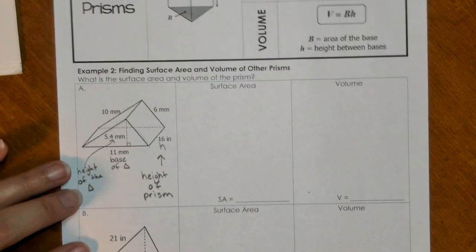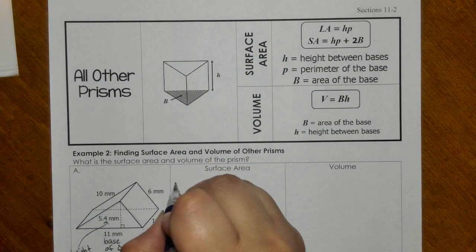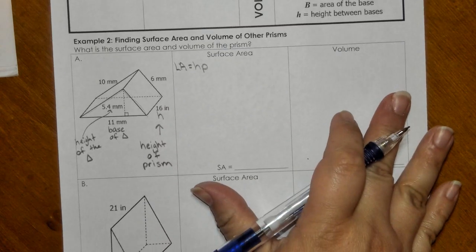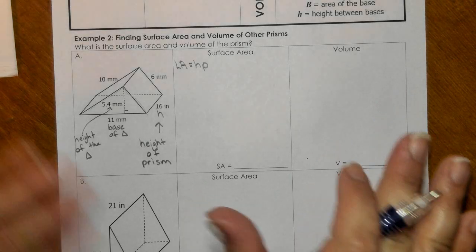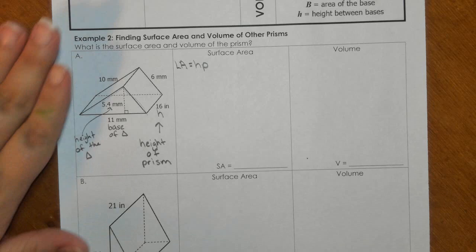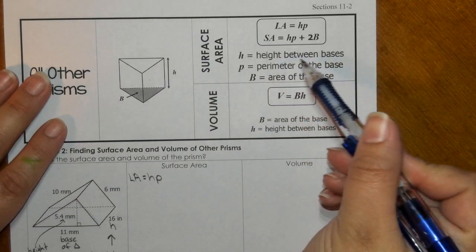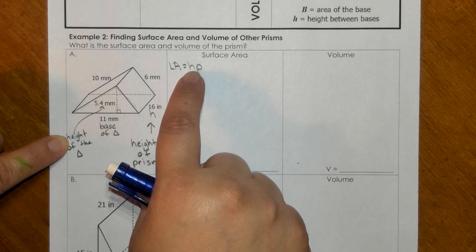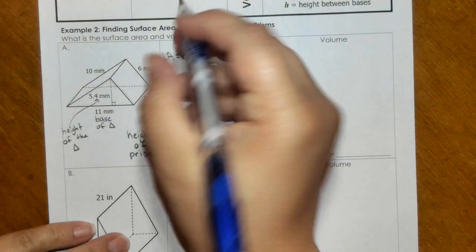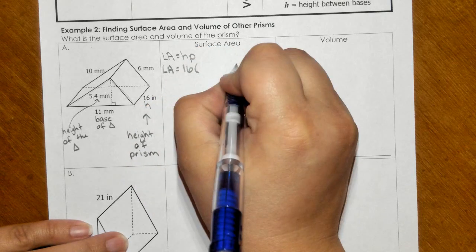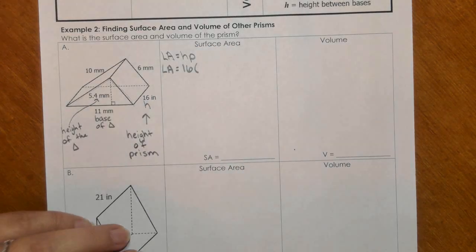Alright, so first and foremost, the lateral area is HP. Okay, the H stands for height of prism, and the P is the perimeter of the base. Now this is all listed here for you, and as you can see, we identified two heights, but this height is height of prism. So the height of the prism is 16, and the perimeter of the base.